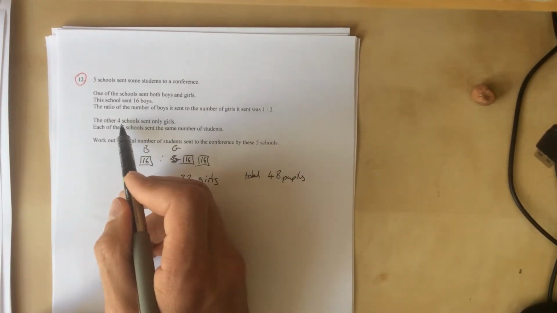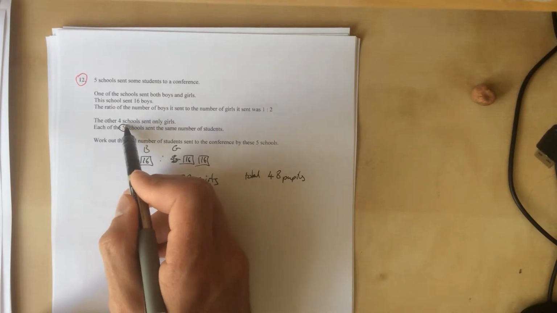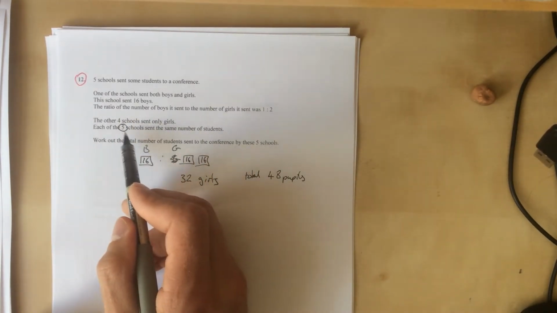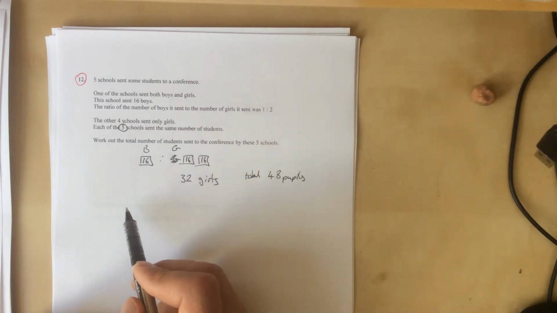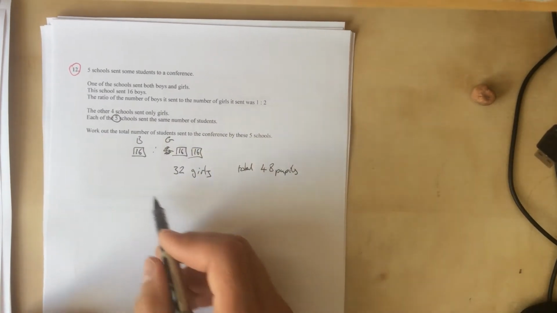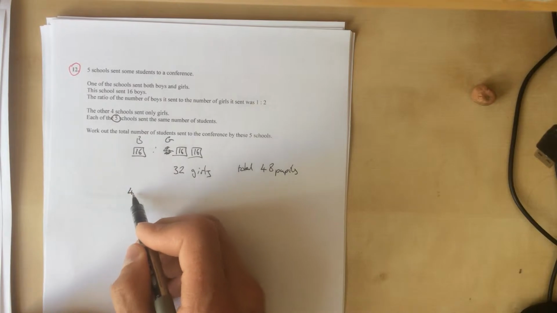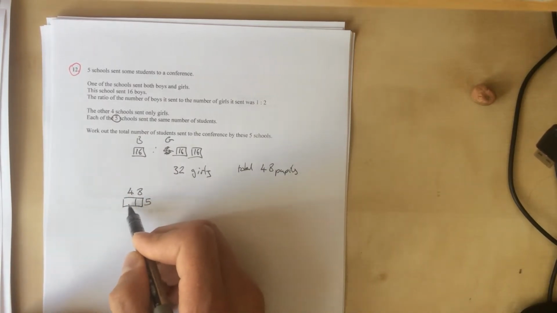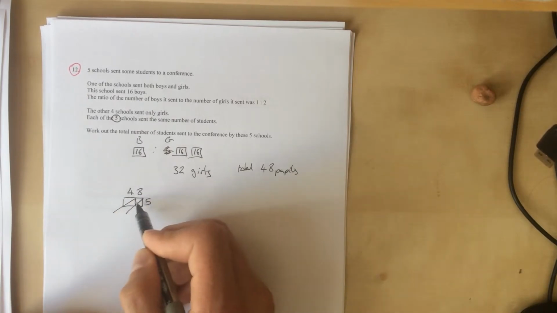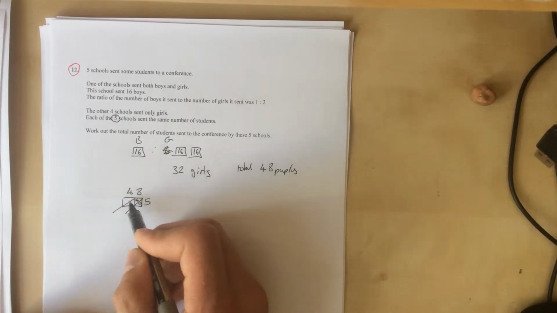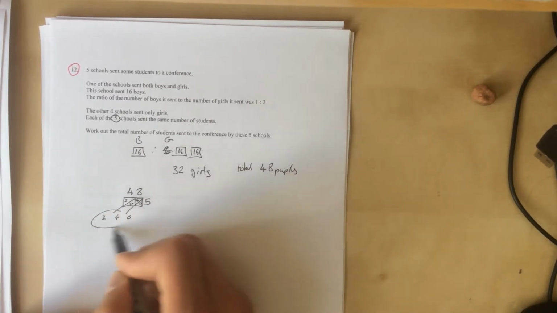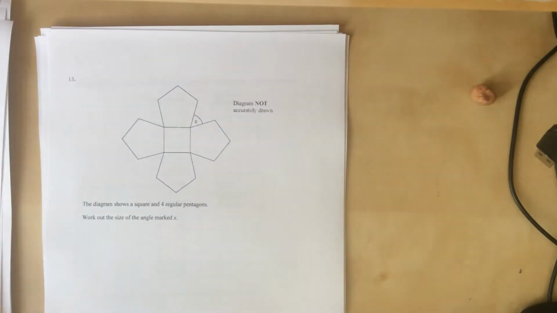And there were 4 other schools, so there's 4 other schools and this school that we've talked about, so there are 5 schools that send the same number of students each, and we want to know the total number of students. So we just need to do 48 times 5, and again I would recommend this method of multiplication. 8 times 5 is 40, 5 times 5 is 20, 0, 4, 2, 240 for our final answer.